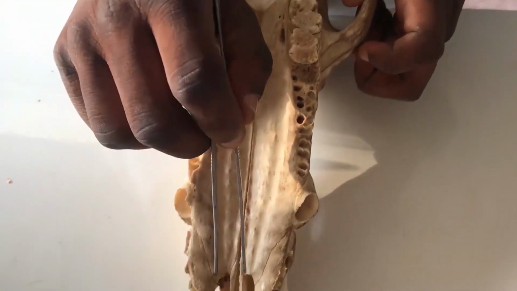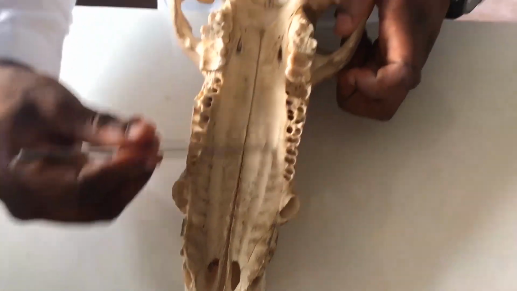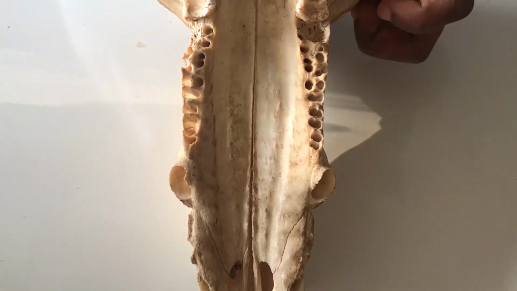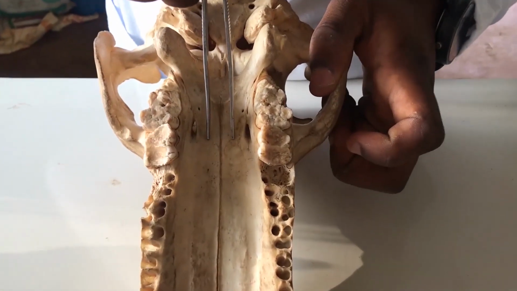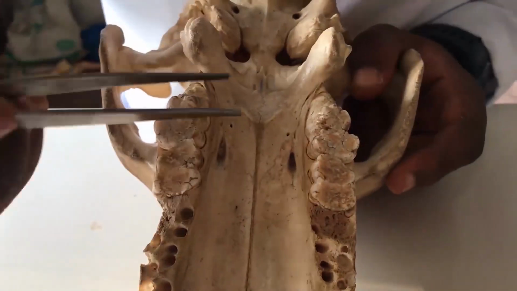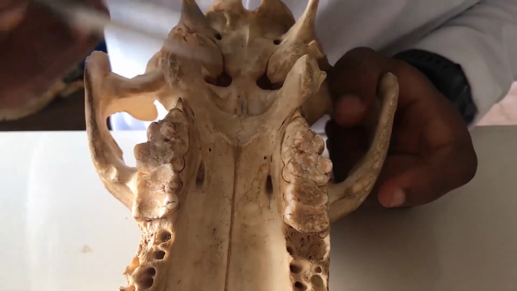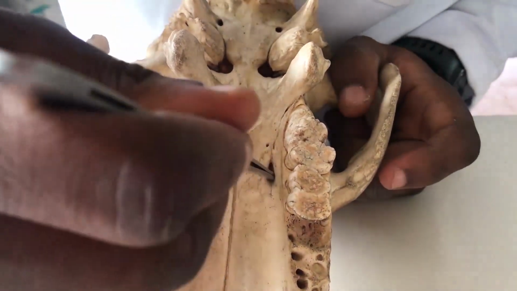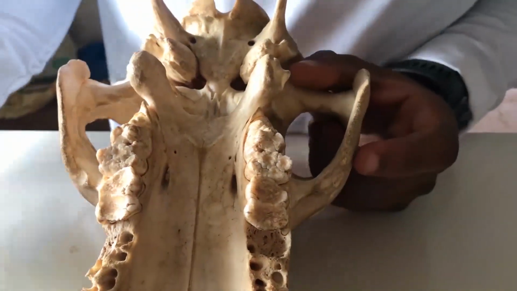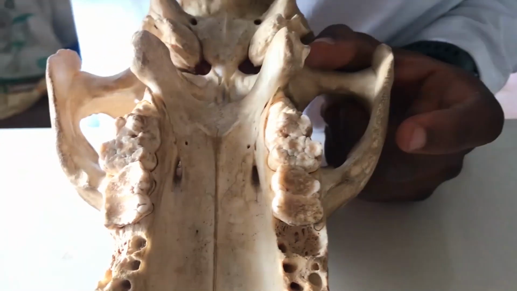The cranial end of the hard palate is called the palatine process of the incisive bone. This part is called the palatine process of the maxillary bone. The caudal part of the hard palate is called the palatine bone. The palatine bone is also a paired bone. On the hard palate are two openings. That's the major palatine foramen and the minor palatine foramen. This is a suture that separates the pair of palatine bones.